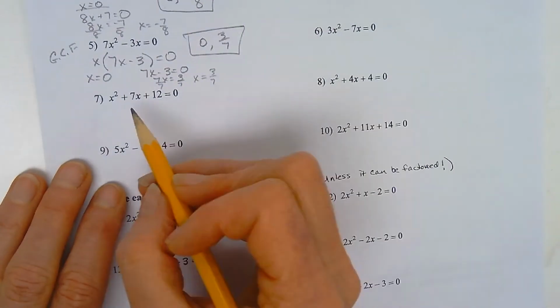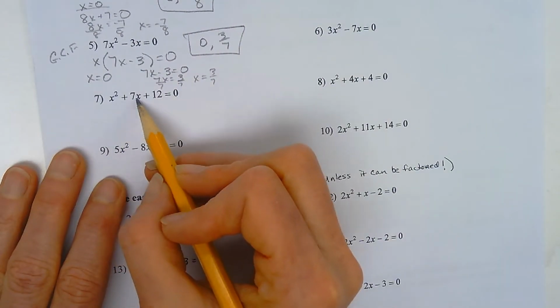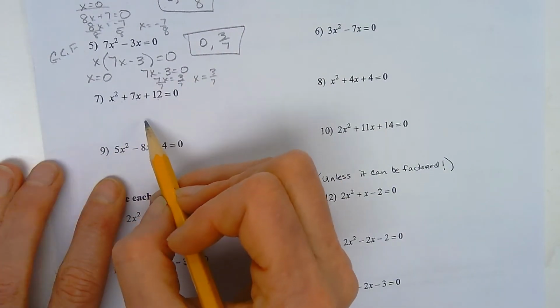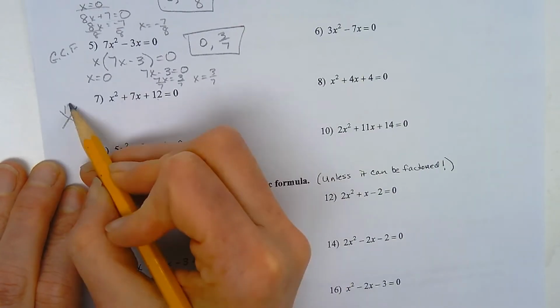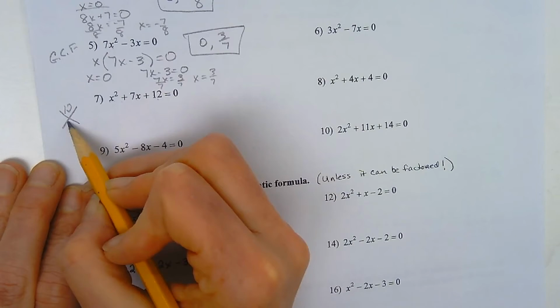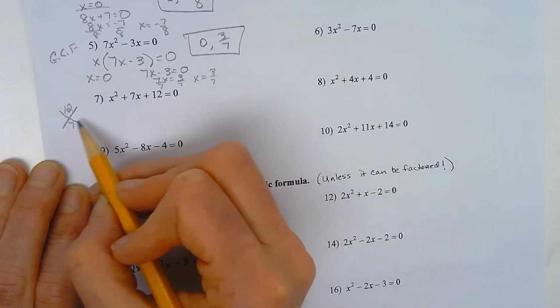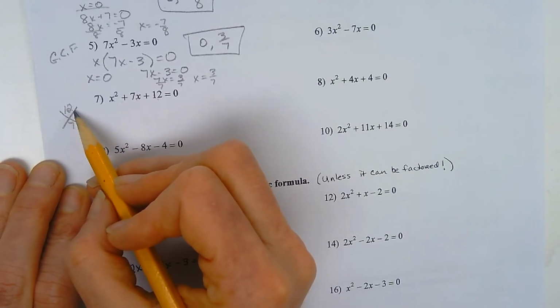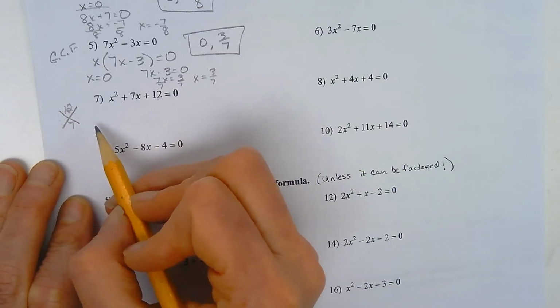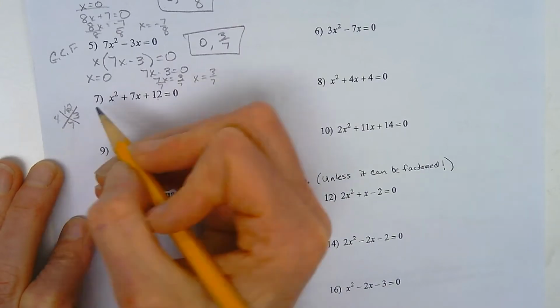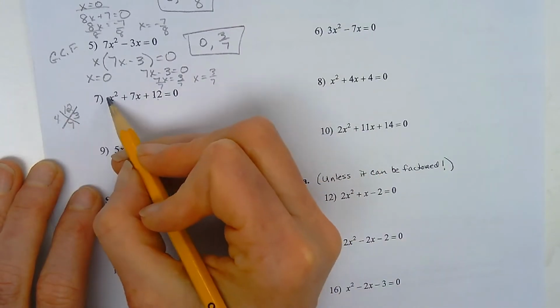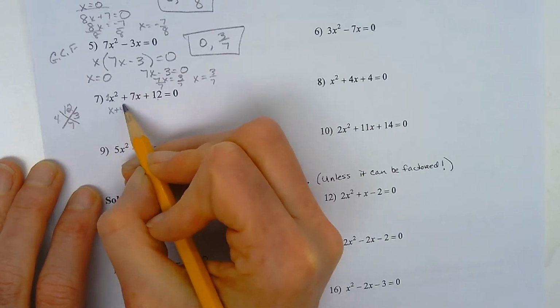Number 7. Now this is a trinomial, and it's quadratic. I'm going to use the diamond here. So I have 12 up here, a times c, and then 7 down here. To solve this, I need 2 numbers that multiply to 12, but add to 7. 4 and 3. Okay, so because this leading coefficient is 1, I can just take the factors directly from the diamond.